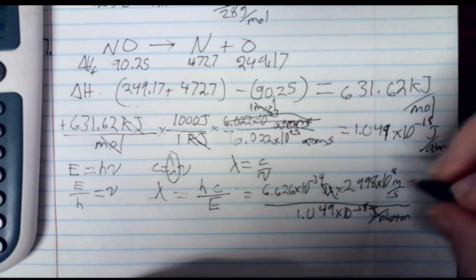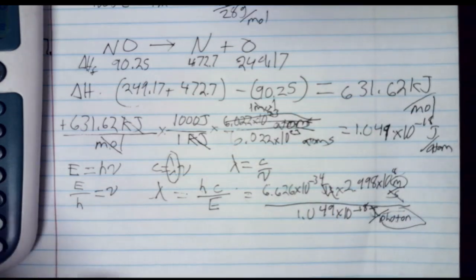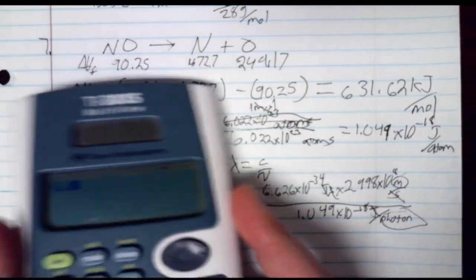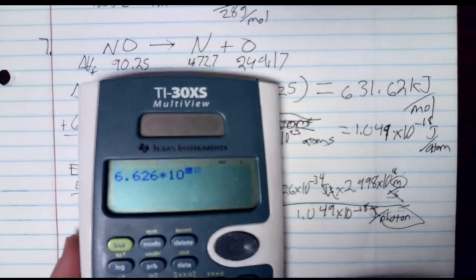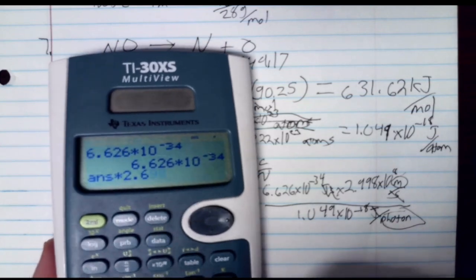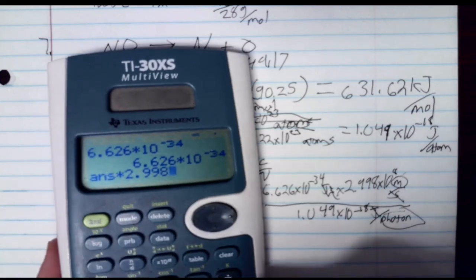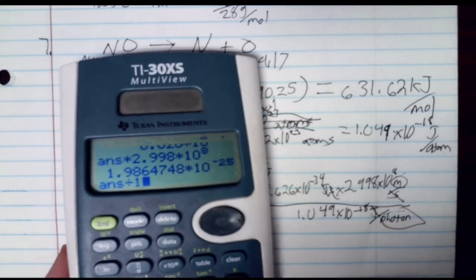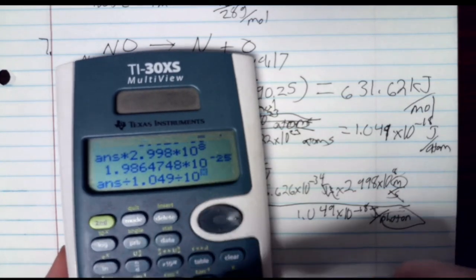Joules, joules, seconds, seconds. We're left with meters and photons. Now it's just a matter of plugging this in, not getting fat fingers and not typing in things wrong. 6.626 times 10 to the negative 34 times 2.998 times 10 to the 8, divided by 1.049 times 10 to the negative 18th.